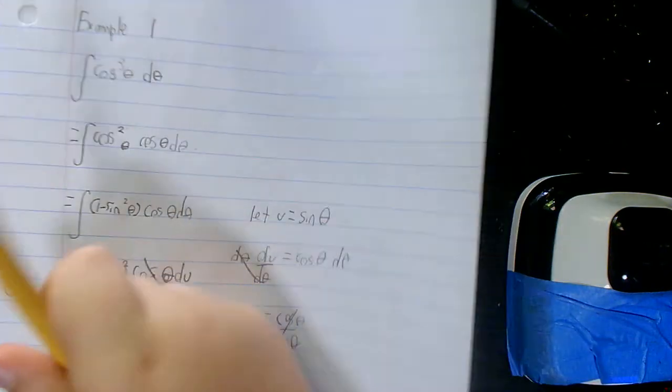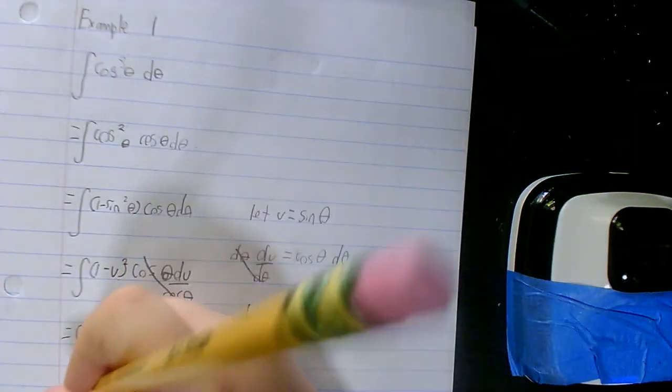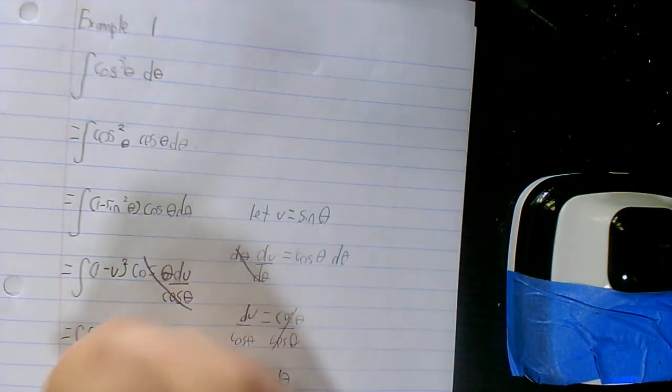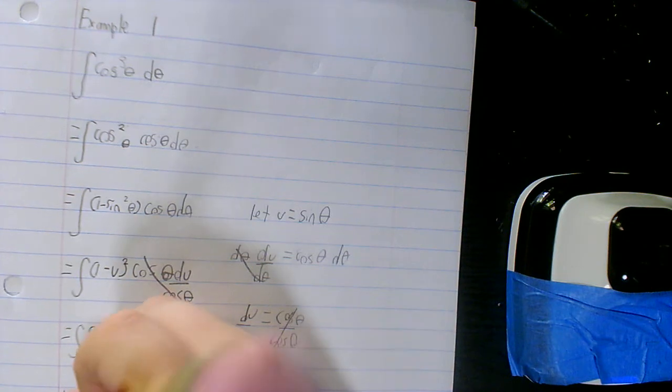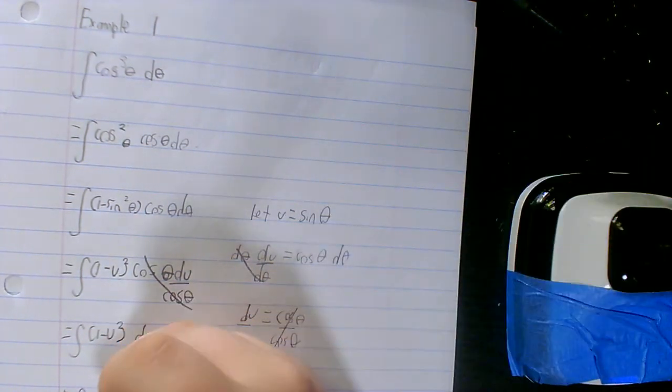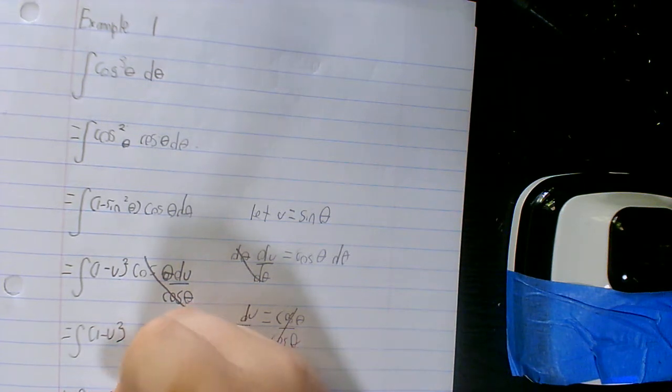And then this equals the integral of 1 du minus the integral of u squared du.